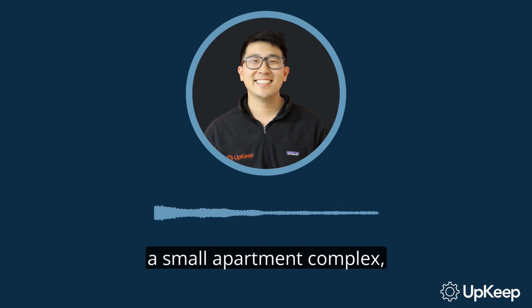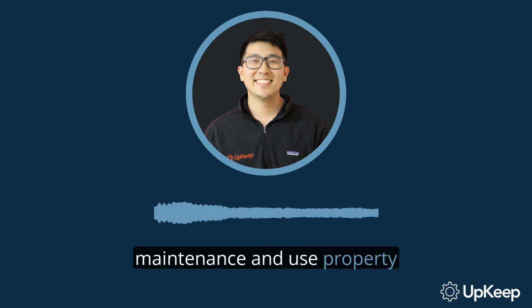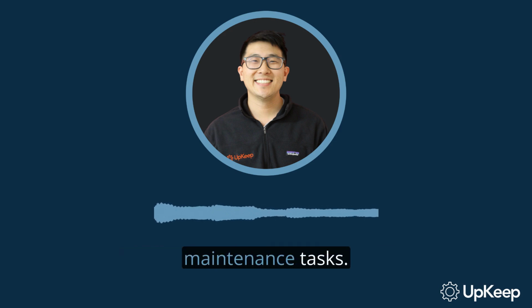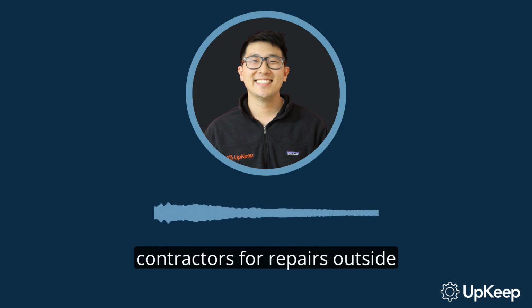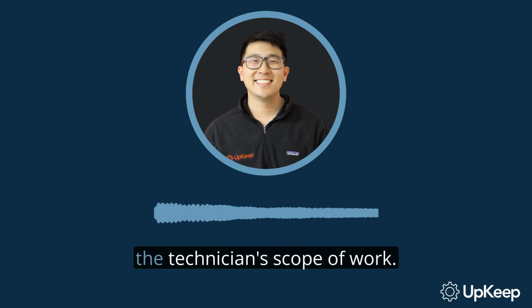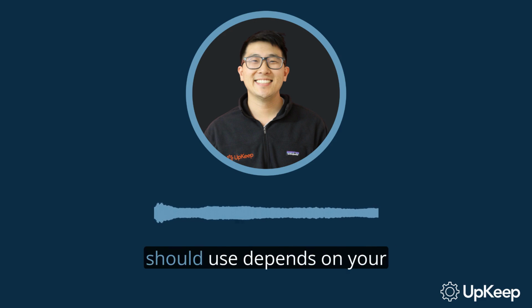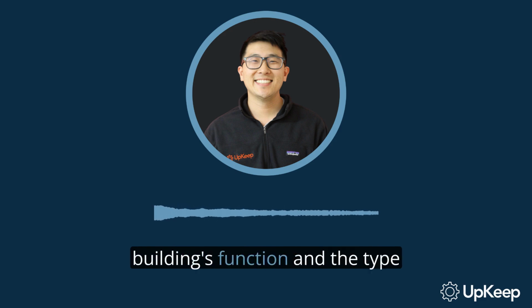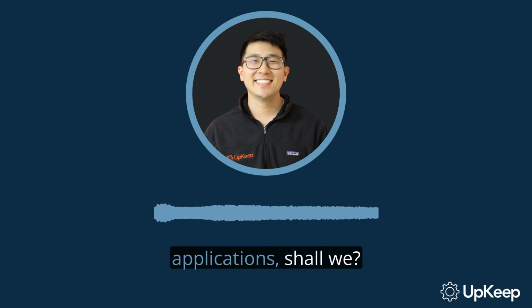On the other hand, a small apartment complex might rely on reactive maintenance and use property management software to manage maintenance tasks. Here, they might not have in-house engineers and would hire contractors for repairs outside the technician's scope of work. So it's clear that the maintenance application you should use depends on your building's function and the type of assets and people within it. Let's break down the different applications, shall we?